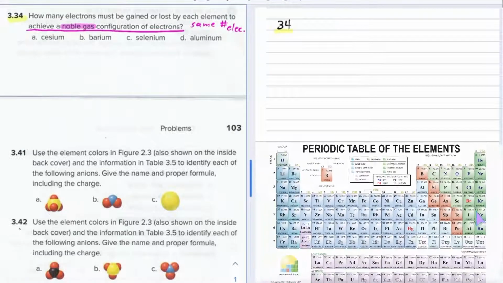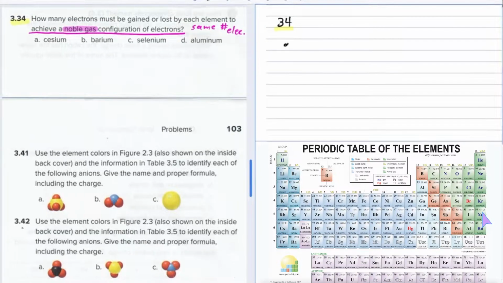So this has 55 electrons, xenon's got 54. Cesium just has to lose 1 to be like xenon. So here, A, cesium loses 1 electron, and that makes it like xenon.